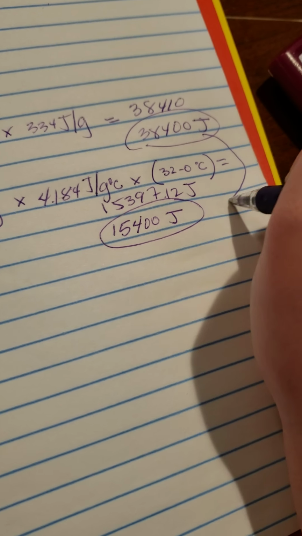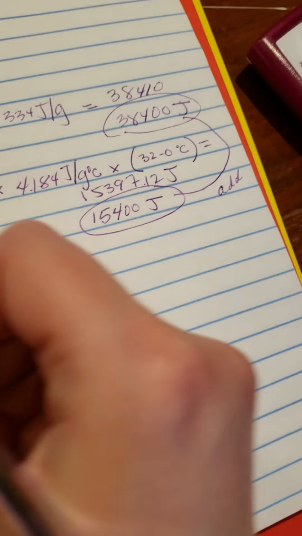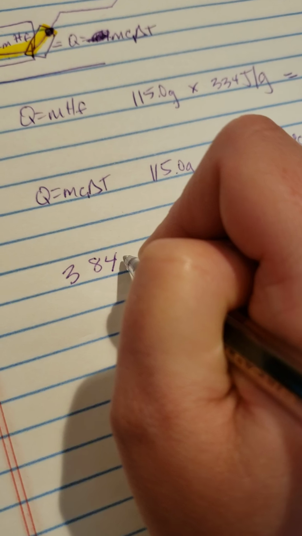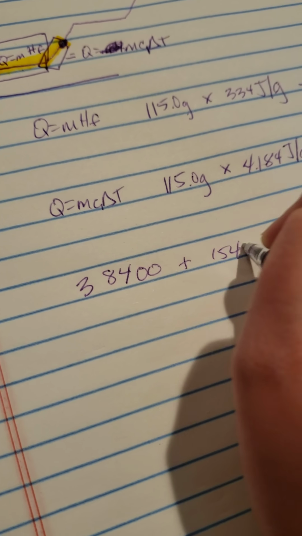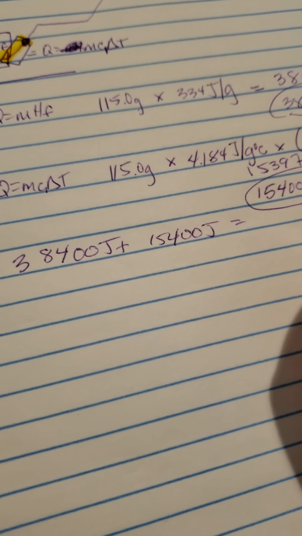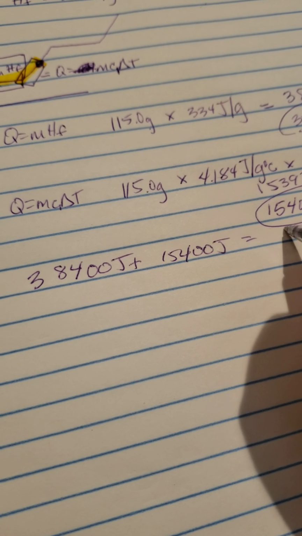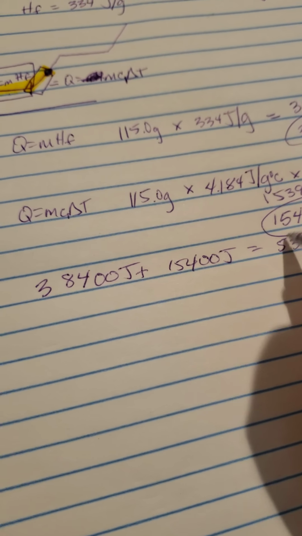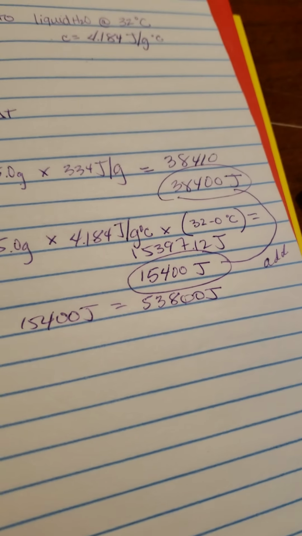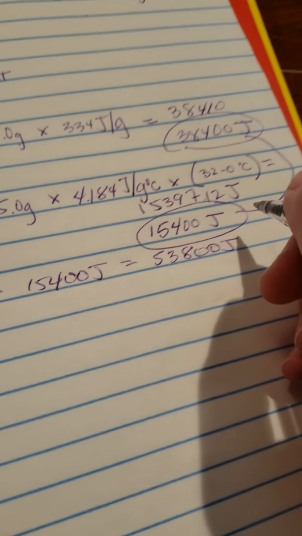And what we're supposed to do with these values here, we need to add them. All right, so we have our 38400 plus 15400 joules equals 53,800 joules. But the question asked for kilojoules.